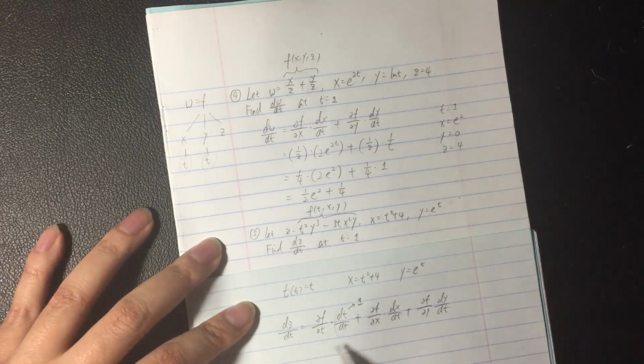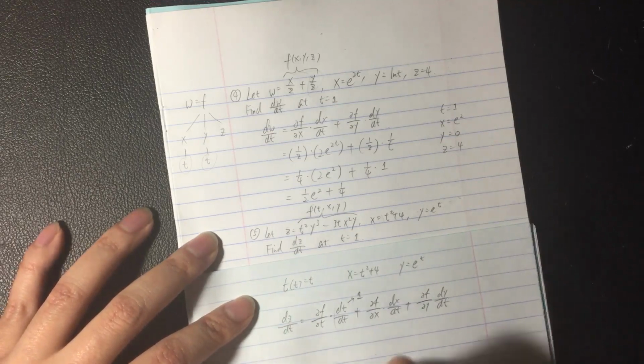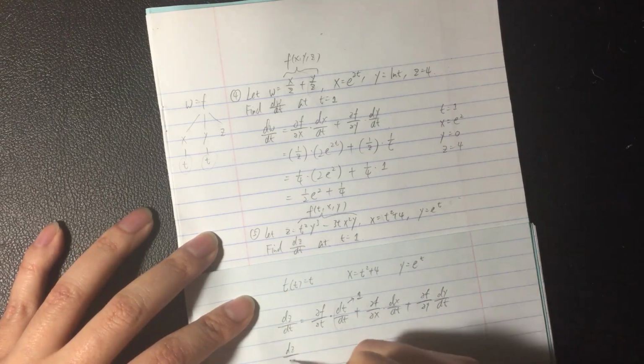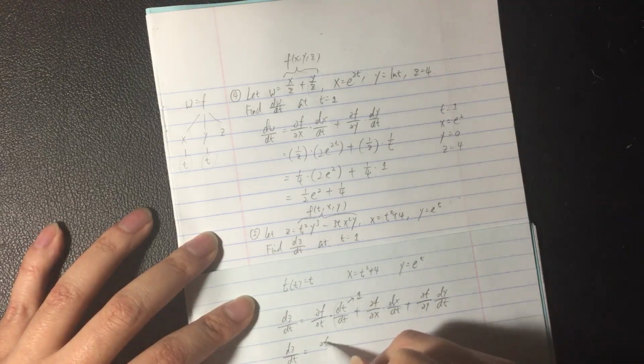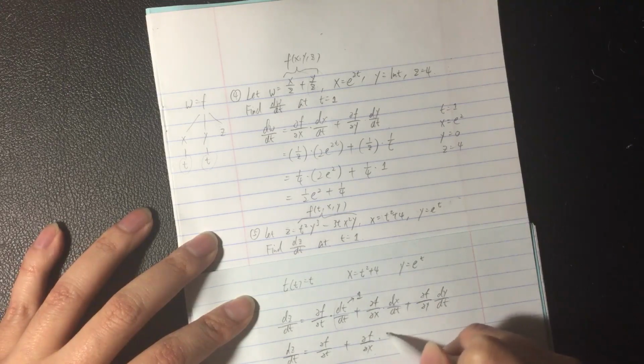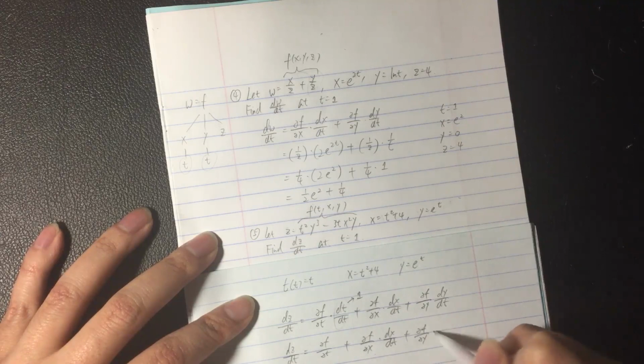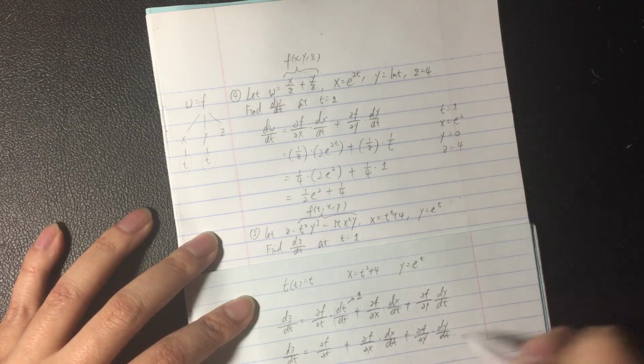So this equation can be rewritten as dz over dt equal to delta f over delta t plus delta f over delta x times dx over dt plus delta f over delta y times dy over dt.